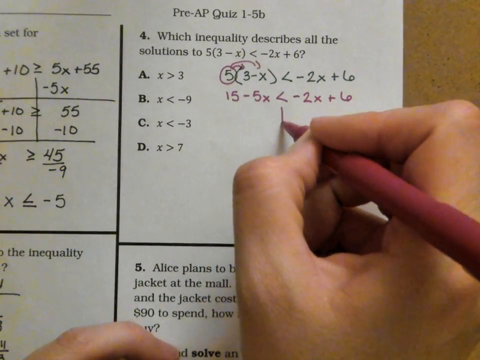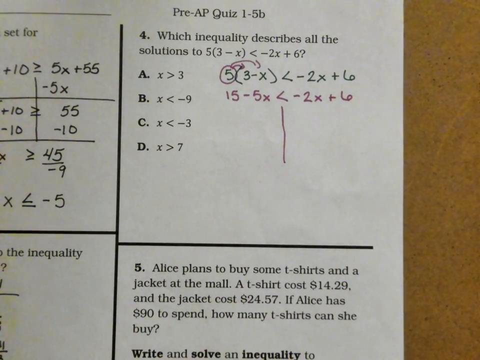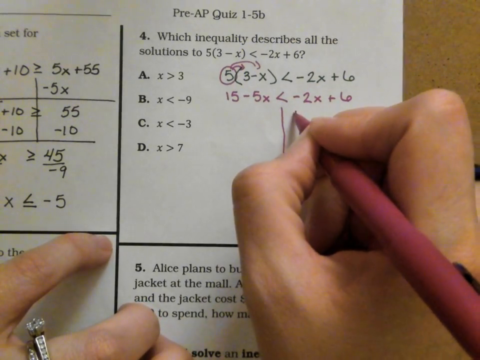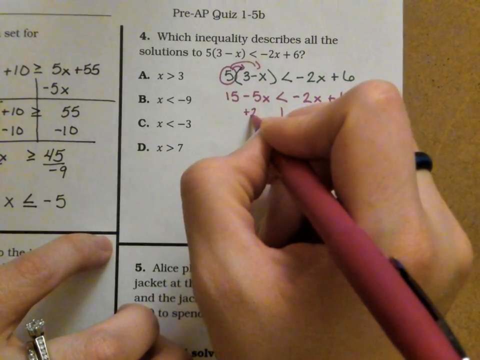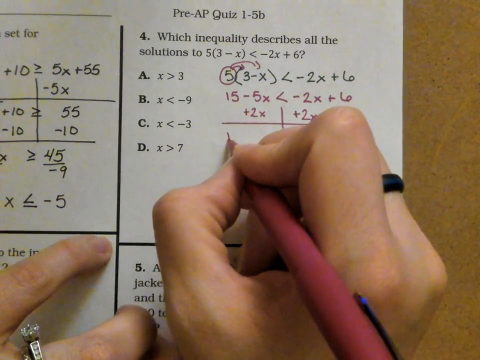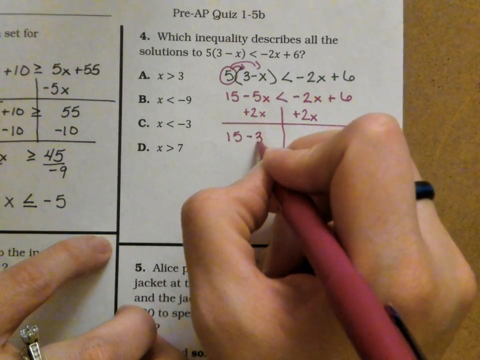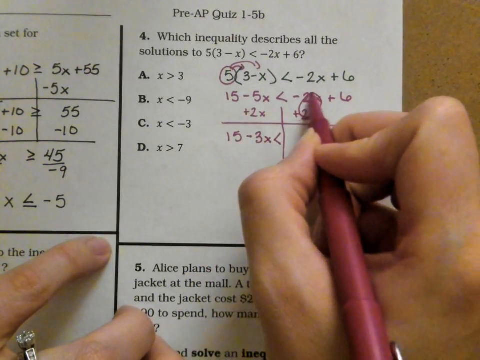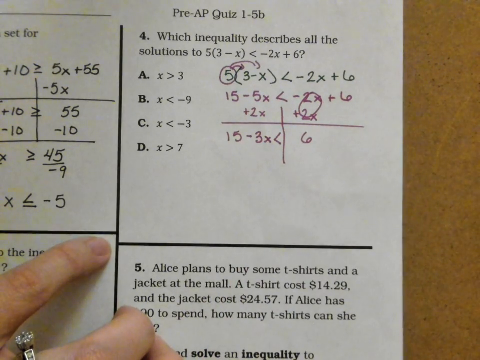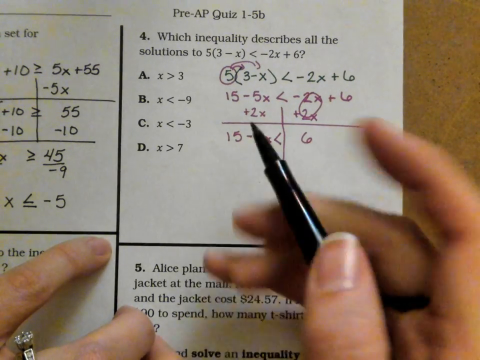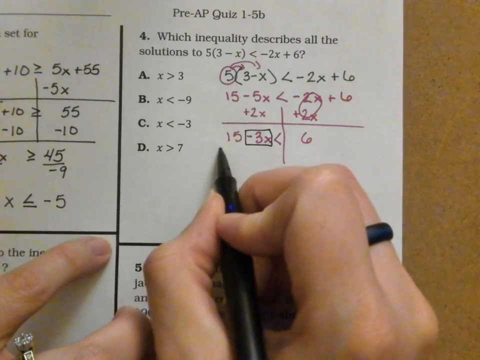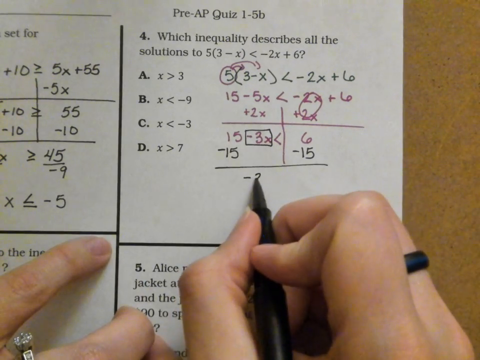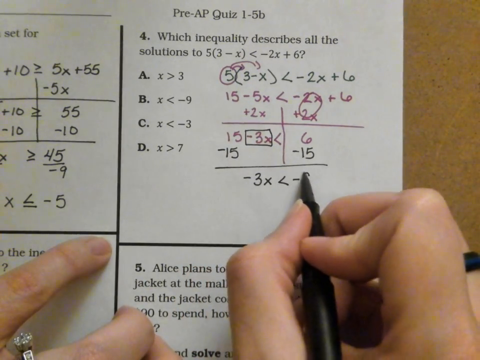And again, I am going to move the variable to the left because we're talking about inequalities, and even if I'm going to get some negatives. So we're going to add 2x to both sides, which gives me 15 minus 3x, negative 5 plus 2 is negative 3, is less than, that's a 0 pair, 6. And now I can box in my variable term. I'm going to subtract 15 on both sides. Negative 3x is less than negative 9.